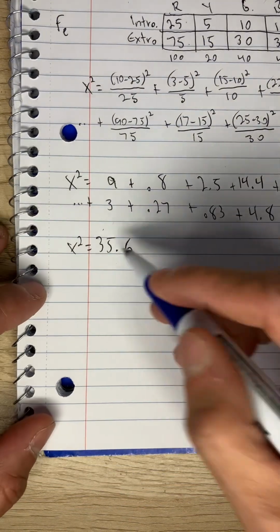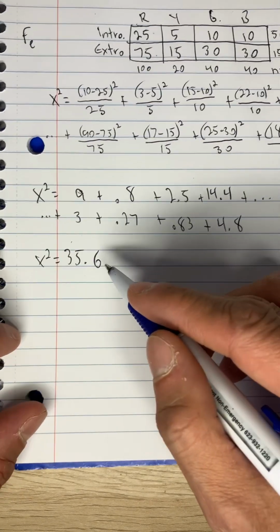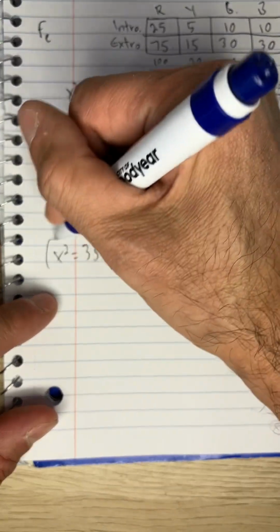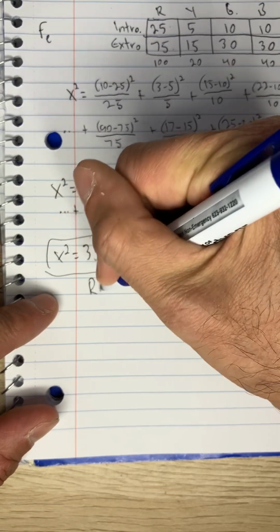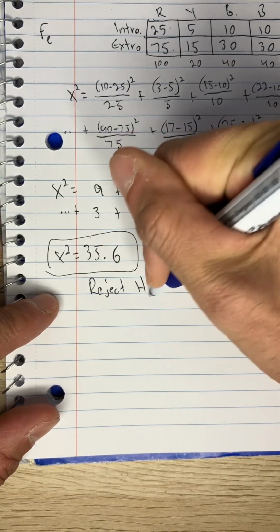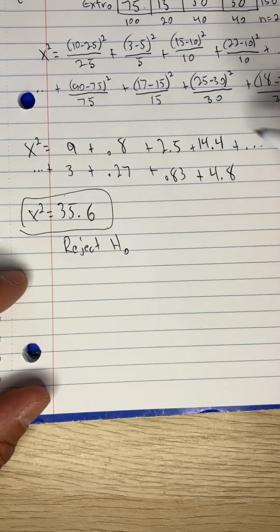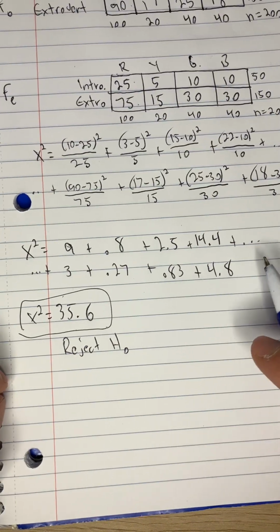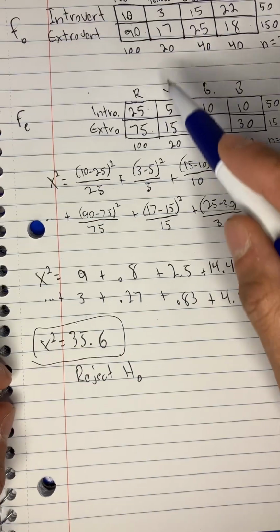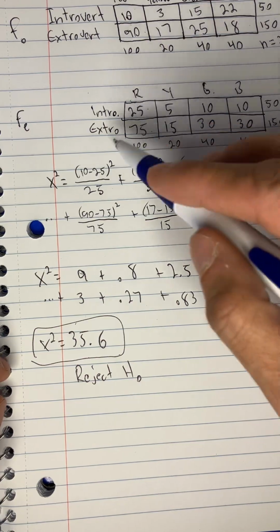So 35.6, and our critical value was 7.81. So we're clearly in the rejection region. Our answer would be to reject the null hypothesis. So there is a significant relationship between color preference and personality type.